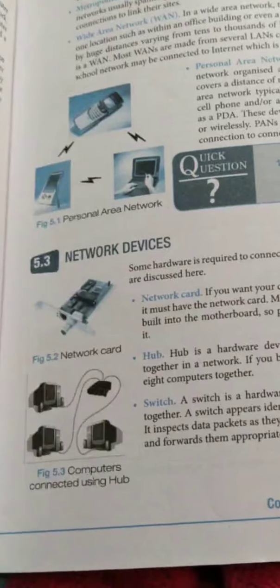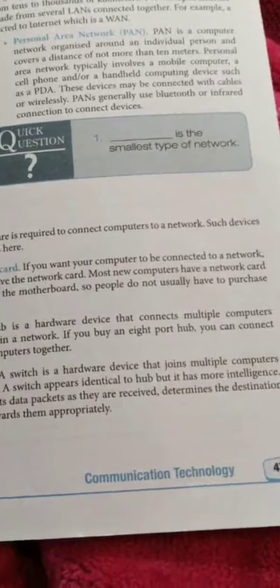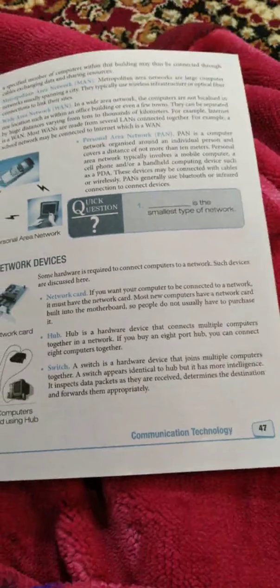Network card: you are seeing the picture. It is a wire, a socket device, a USB device, which is connected to a network. A communication system must have a network card. Most new computers have the card built into the motherboard. So for some computers we need not install this, because it is already installed in the motherboard, and people do not usually have to purchase it. So we do not need to purchase a new one, they are already installed.